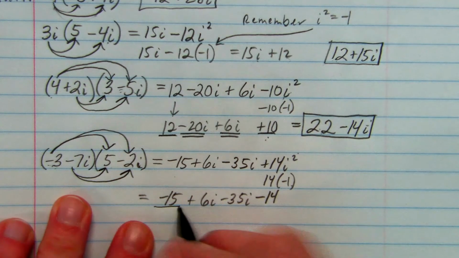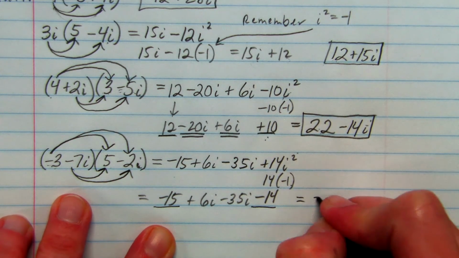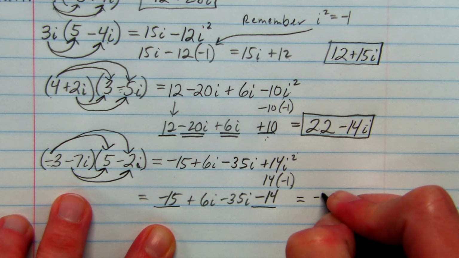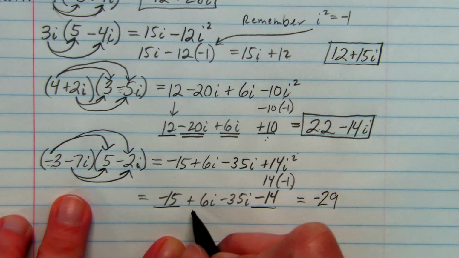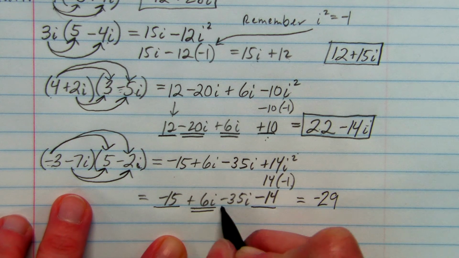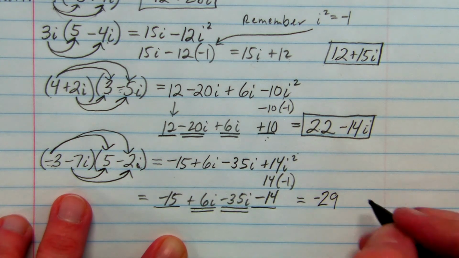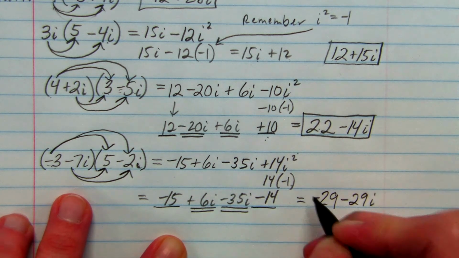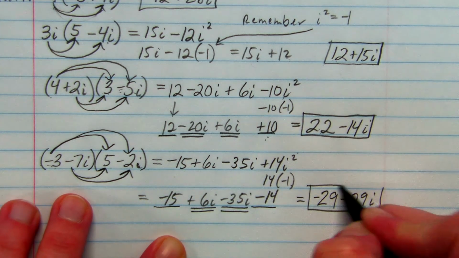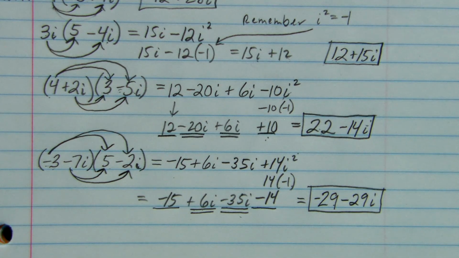So negative 15 and negative 14 would go together. Negative 29. You're having a little bit of issues adding today. Oh, and then you're doing this part. Okay, so 6 and negative 35 is also negative 29, and then that'll have an i. And so on the answers, they put the real part first, imaginary part second, and that's it.